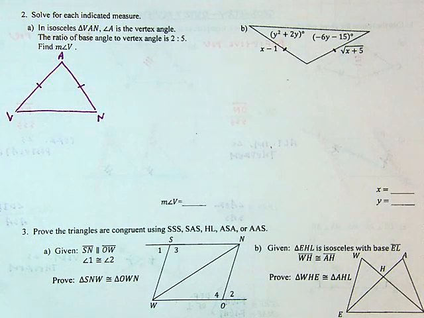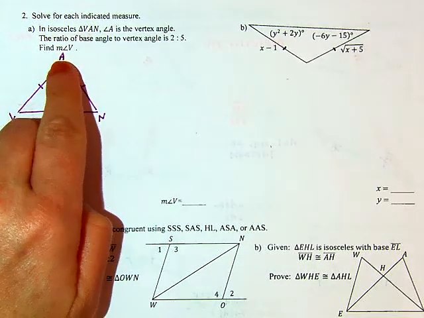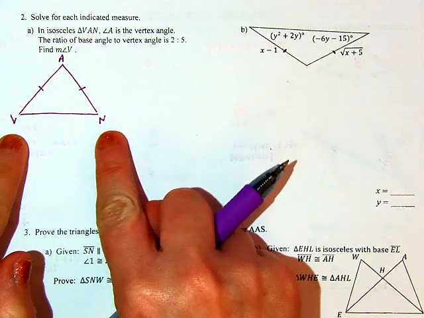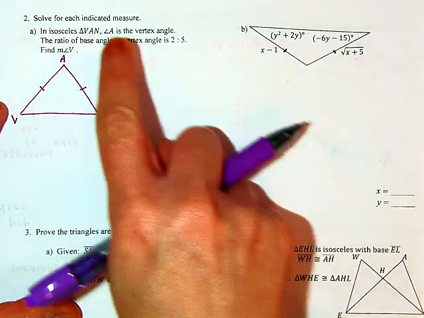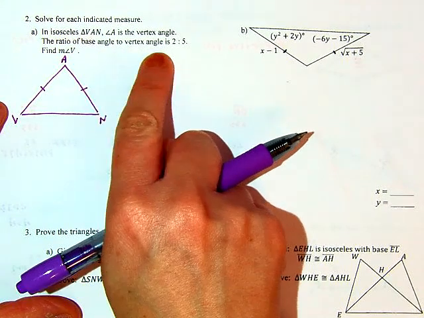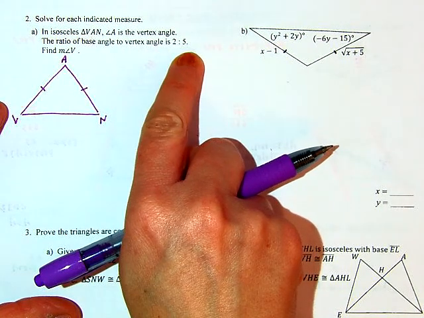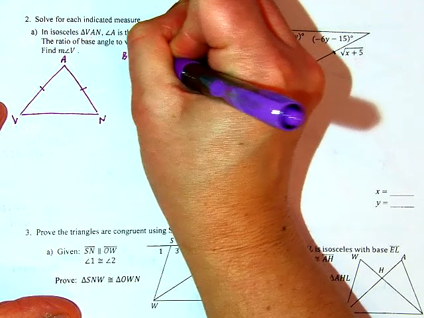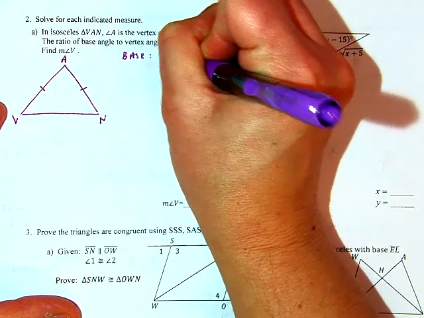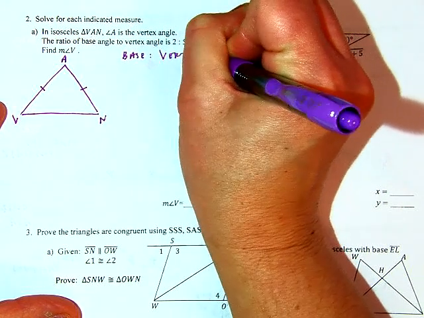So here's my triangle VAN. A is the vertex angle. V and N would be my base angles. And here I'm telling you that the ratio of base angle to vertex angle is 2 to 5. So let me write that. I know that base to vertex angle is 2 to 5.